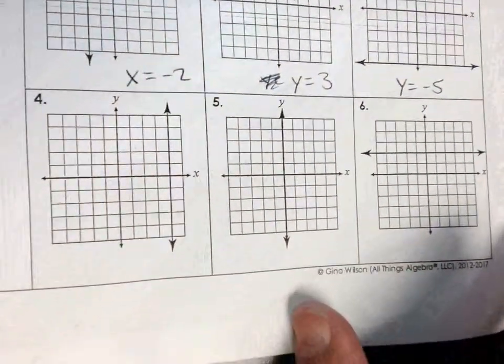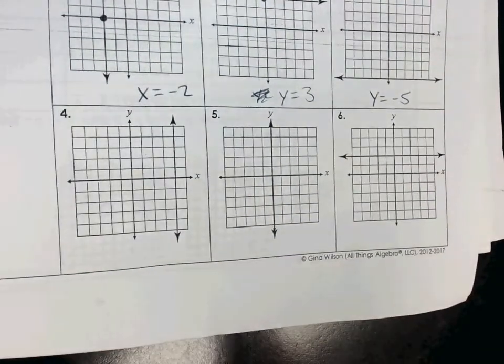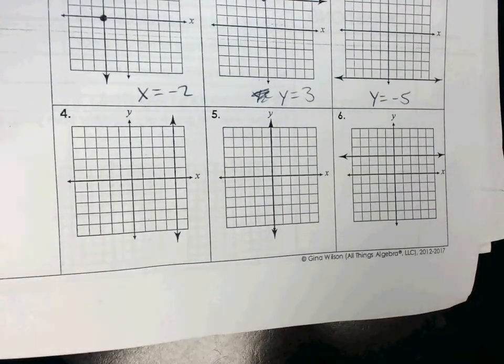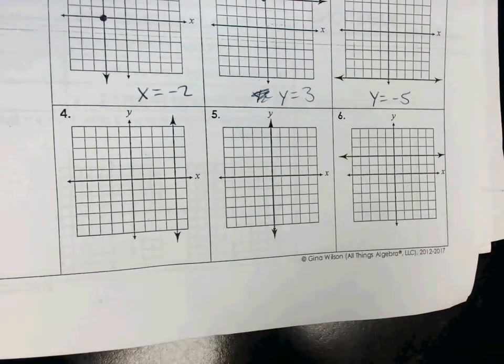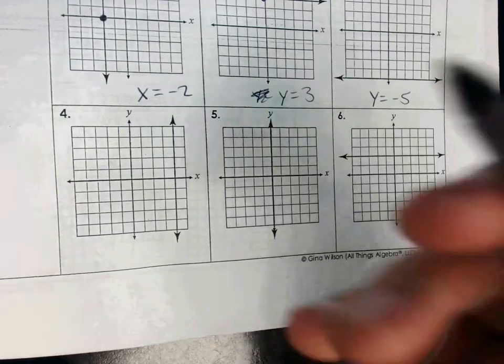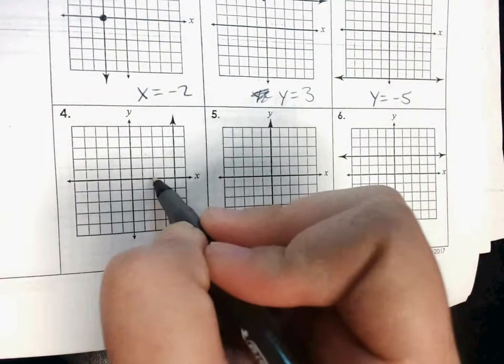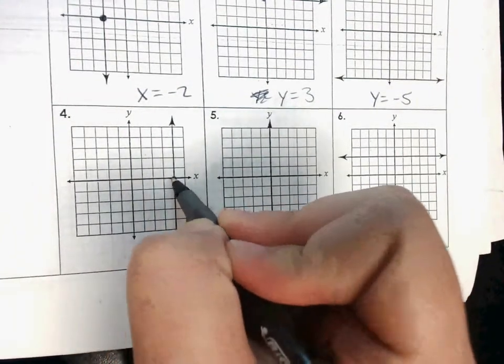Okay, I'm going to give you some time. Go ahead and pause the video and try 4, 5, and 6, and then I'll go through them. But I have a 15-minute time limit, so I'm going to have to continue. But go ahead and pause if you need to, and then I'm going to do 4, 5, and 6 so you can check yourself.